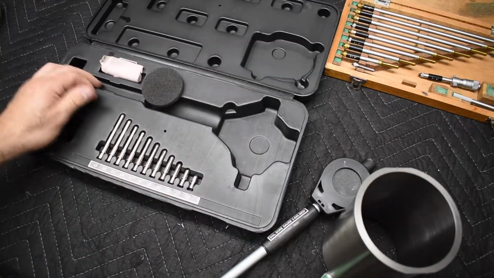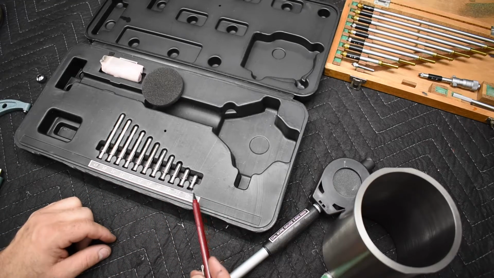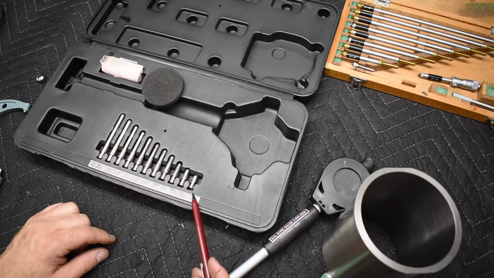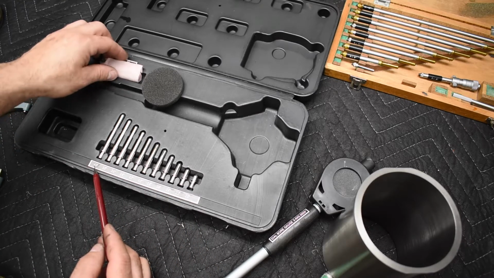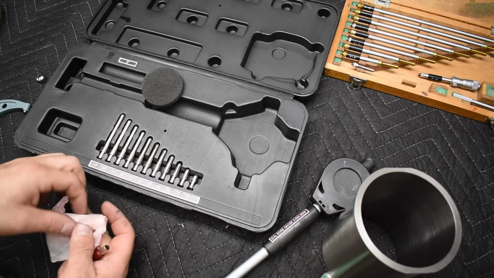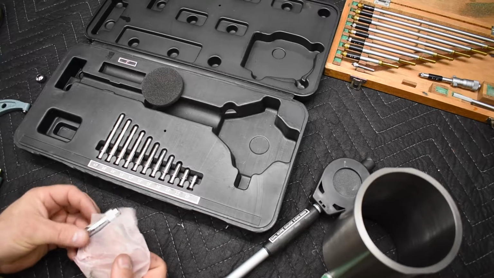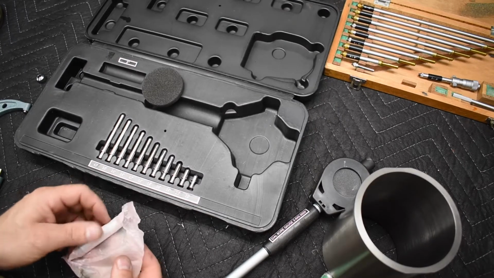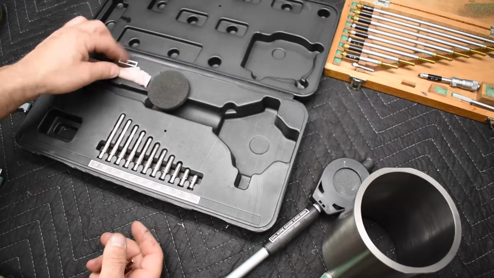So in the set, we have all these different probe tips. Now this one can measure down to a minimum of 2 inches, and it can measure up to 6 inches because this is 4, but then I also have a 2-inch extension to make it into a 6-inch inside diameter capable dial bore gauge. So let's put that back.